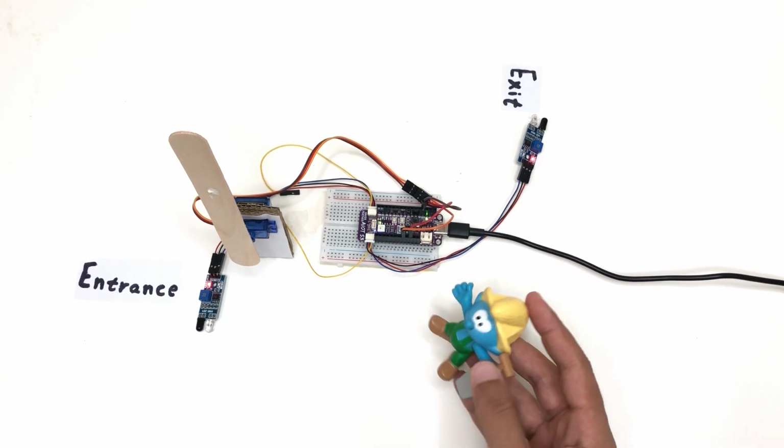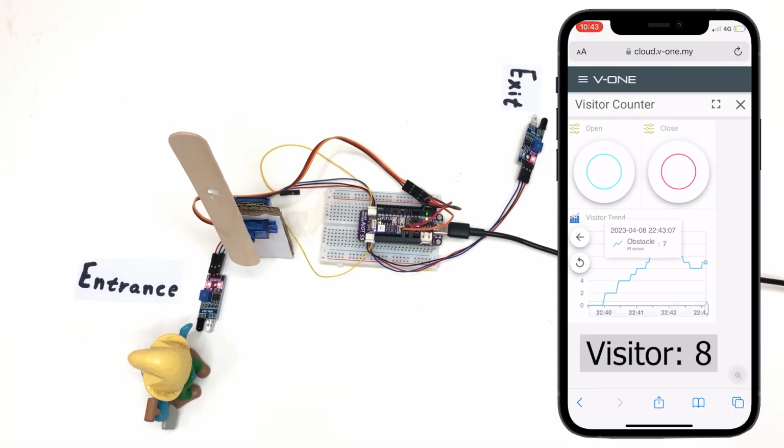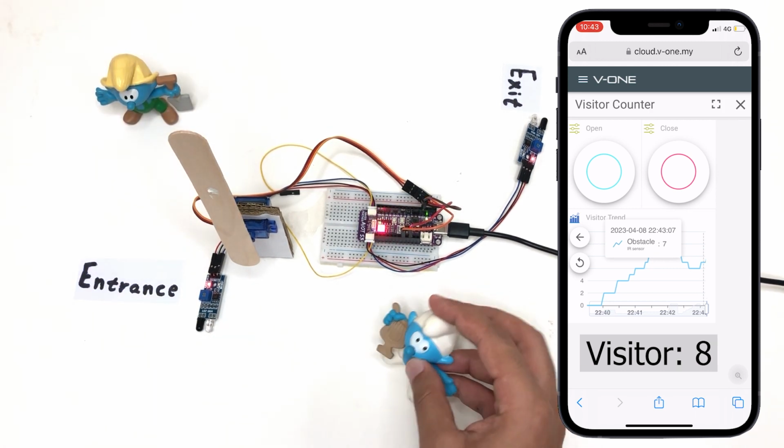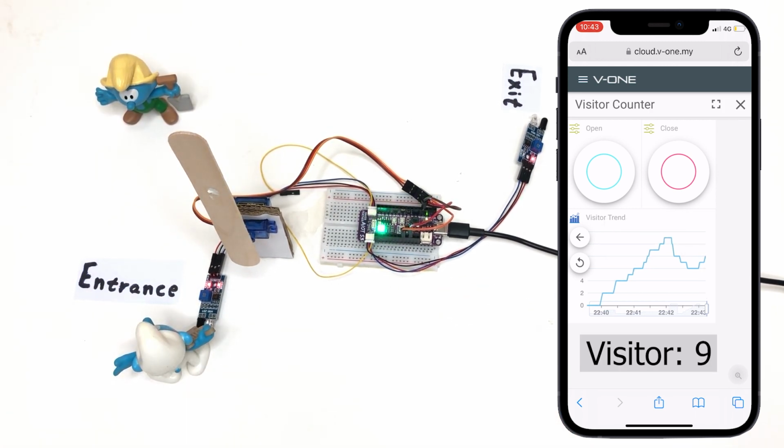Welcome to our tutorial on how to build a real-time visitor counter with IoT. If you own a store or need to manage the traffic of people coming in and out of a building, this project is for you.